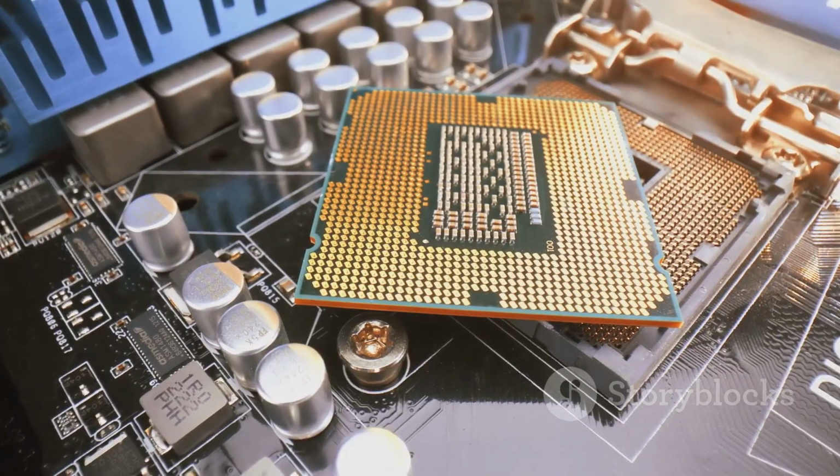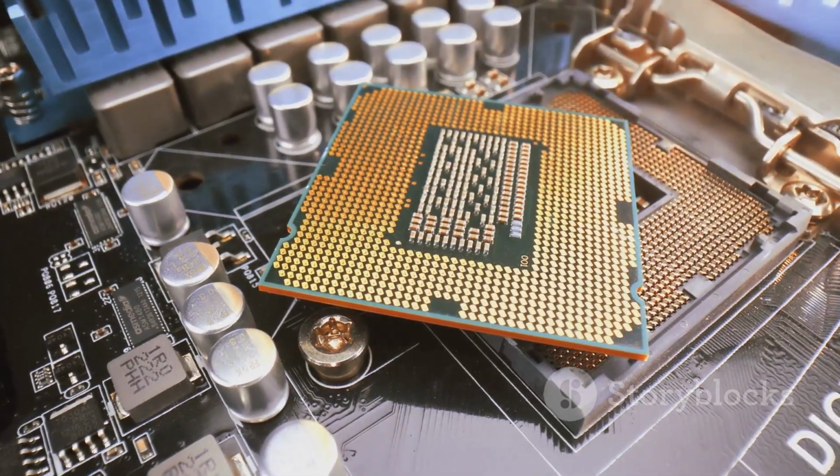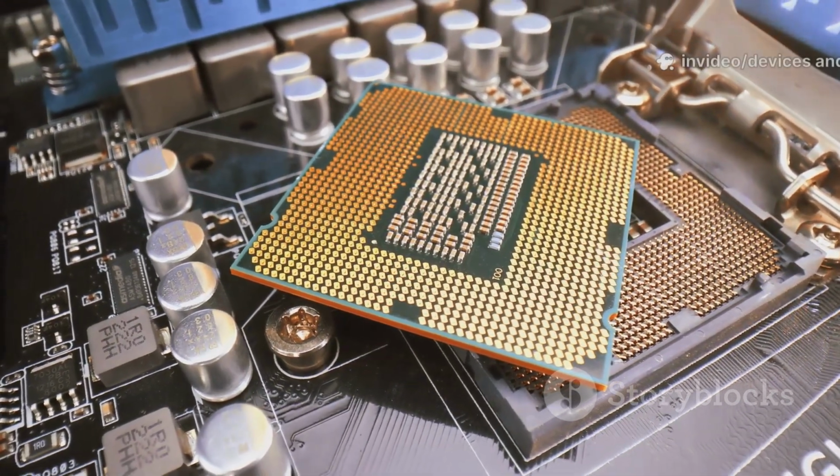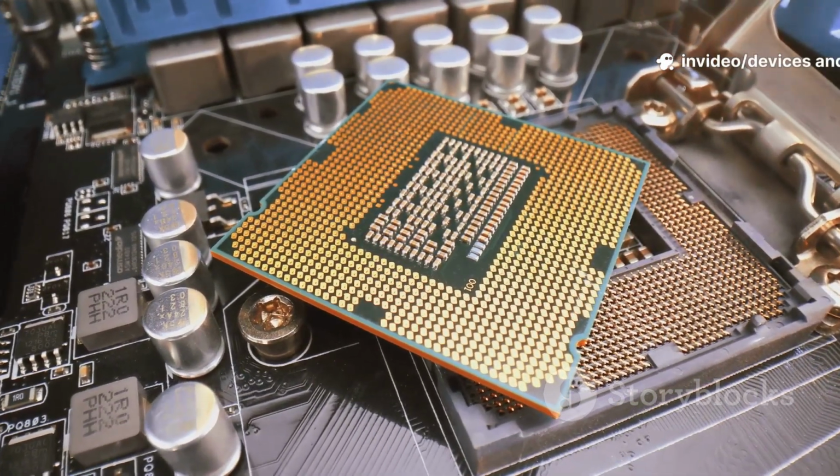The simplest transfer method is programmed I/O. The CPU handles every step, checking device status and moving data byte by byte. This is easy but inefficient, as the CPU is tied up the whole time.